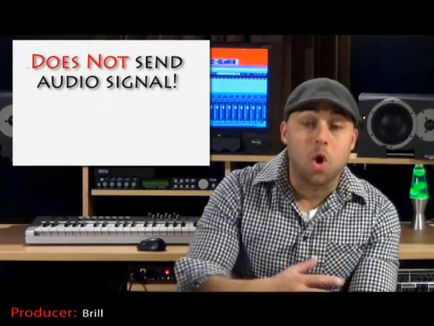Now, MIDI is not an audio signal. It does not transmit an audio signal like an analog plug. What MIDI does is it transmits information about tonation, the velocity of your performance, volume, panning, and a whole host of other parameters. But it actually is a trigger for communicating the information to another device. And they all understand this language, okay?